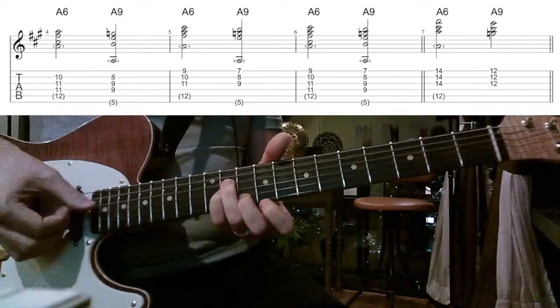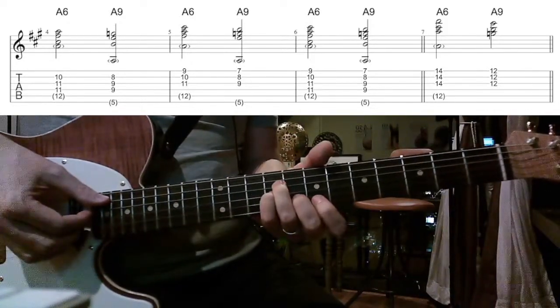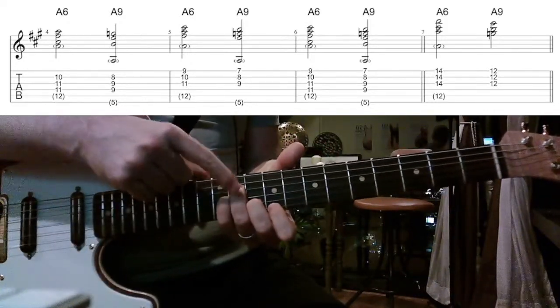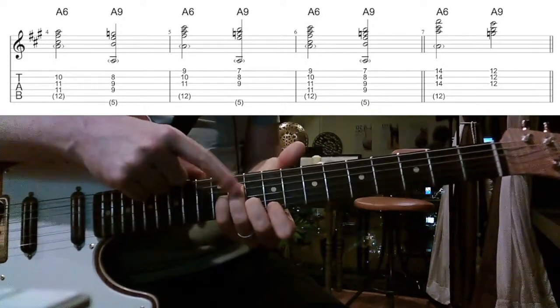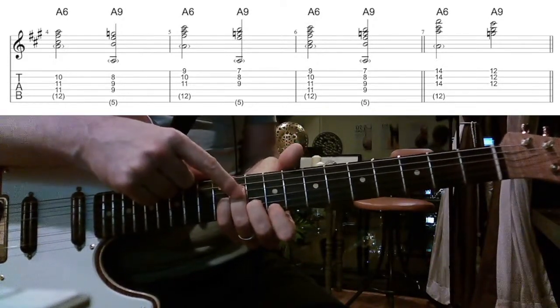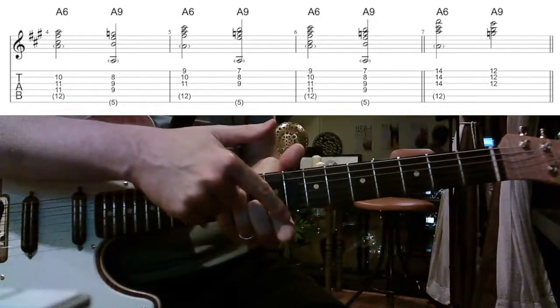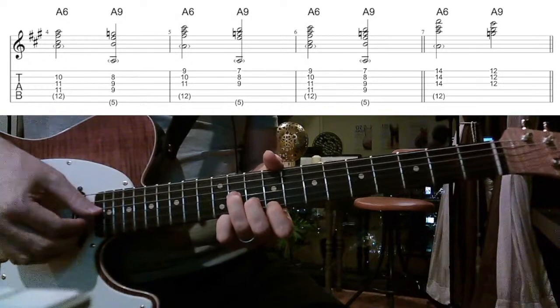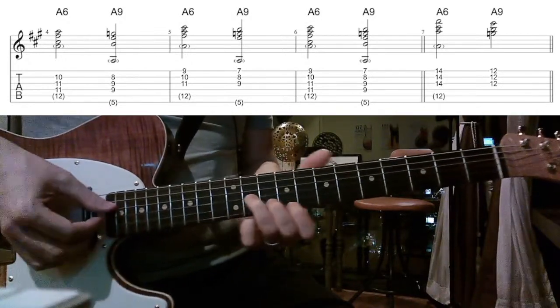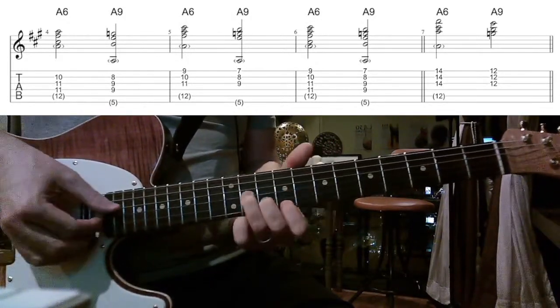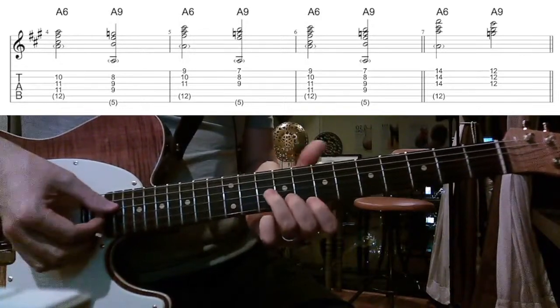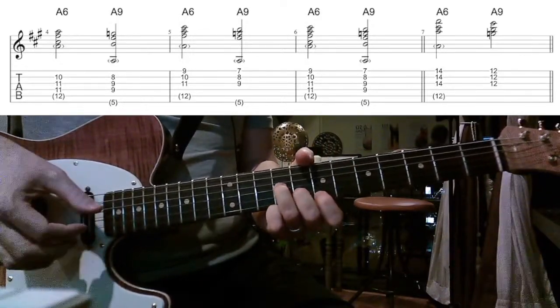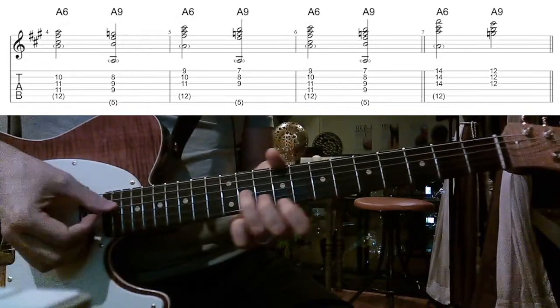So up here at the 6 chord, the 9 chord, we did the same thing we did down below: replace the bottom note here with the note an octave above on the high E string, and just play it as a 3-note voicing, and you would have that. So we're looking at that second measure here on the tab that's on the screen right now.